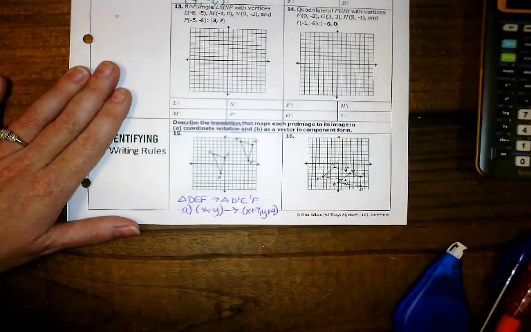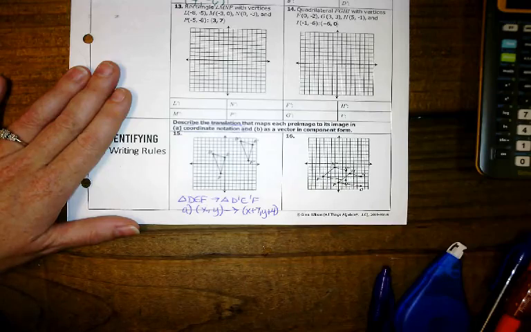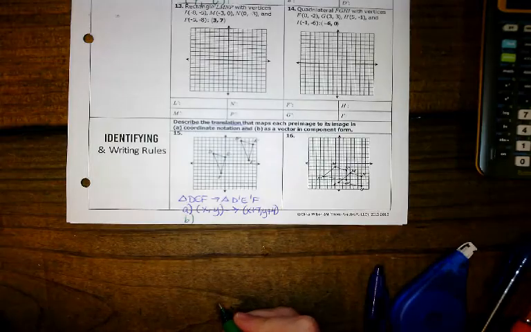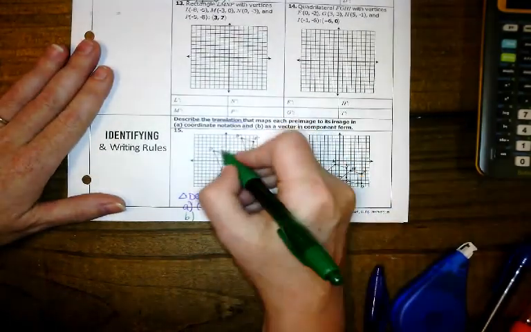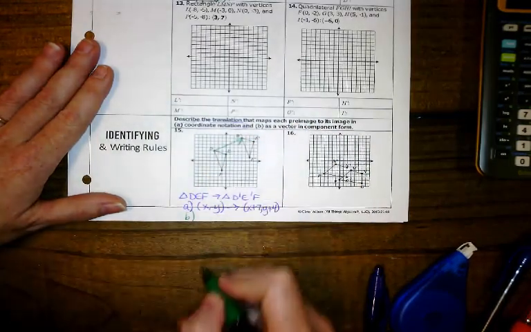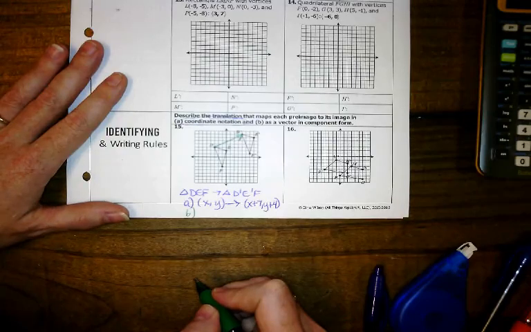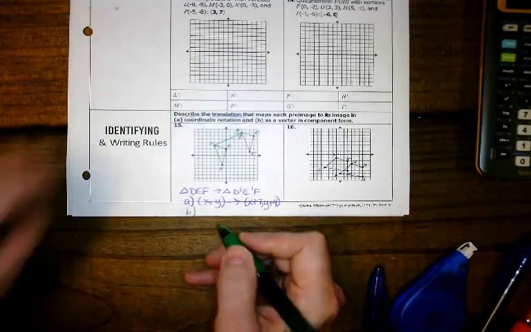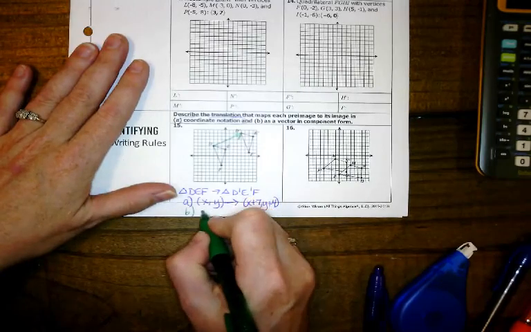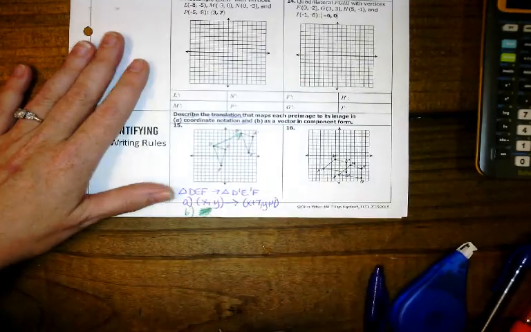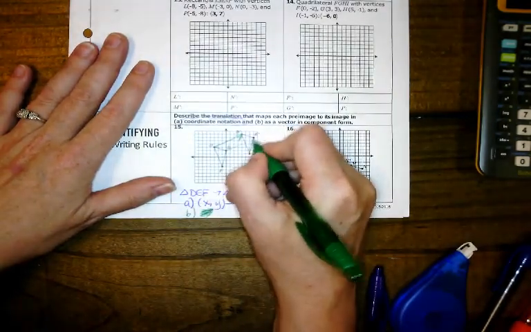Now I want the vector in component form. So what is the vector? So that's this arrow that got me there. What will my vector look like? How do we write vectors? So it's vector D to D prime. But you don't even need that because the vector's going to be the same for each one of these, isn't it? So we don't name the vector, we're just going to tell its components. So what are the components of my vector?